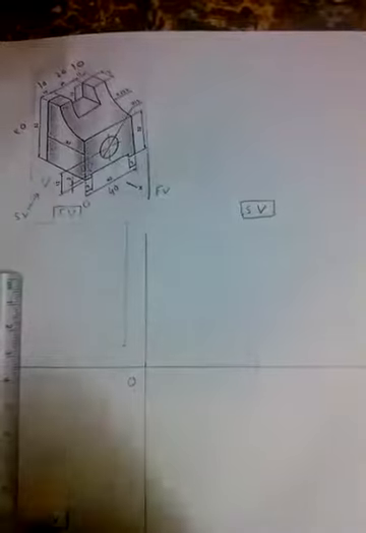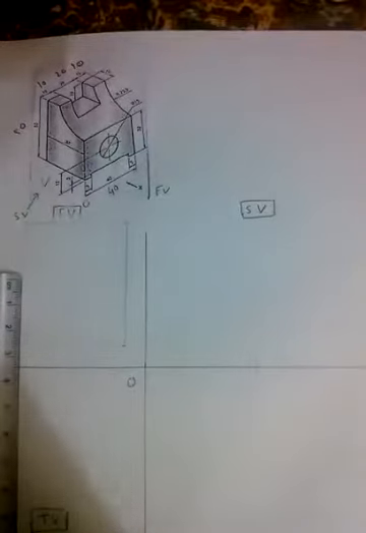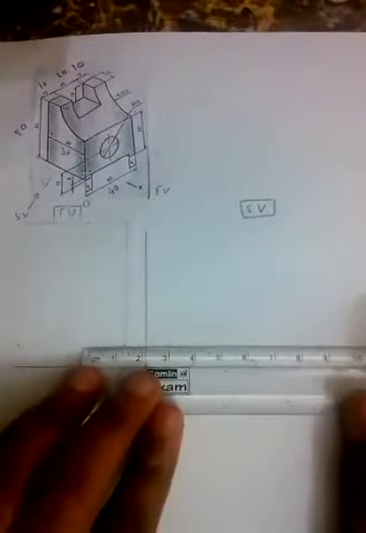Similarly, the total length of the side view is 30, which is given here. The length of the side view is 30 and the height is the same, which is 50. So again we want to draw the box having length 30 mm and height 50 mm.